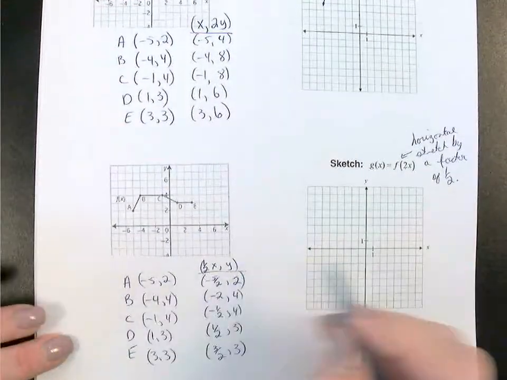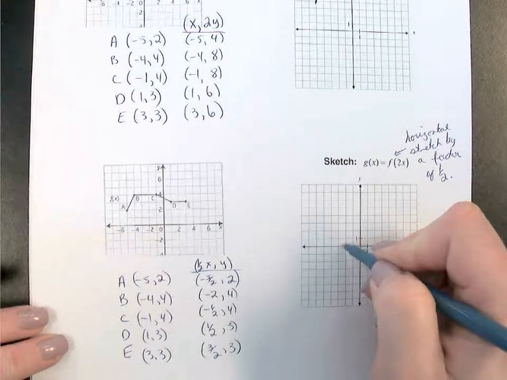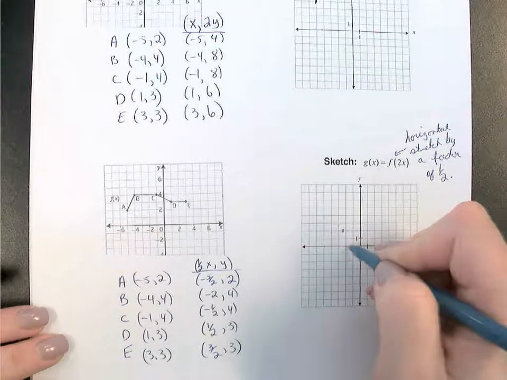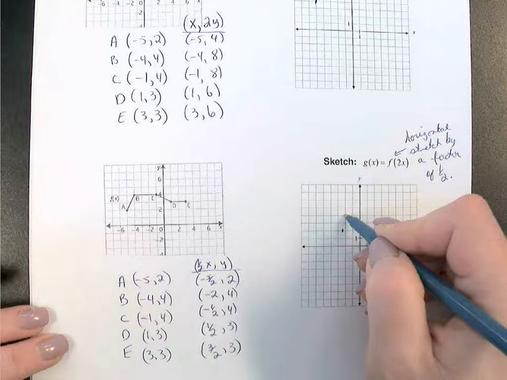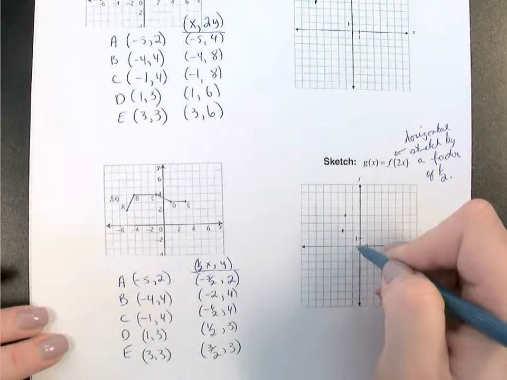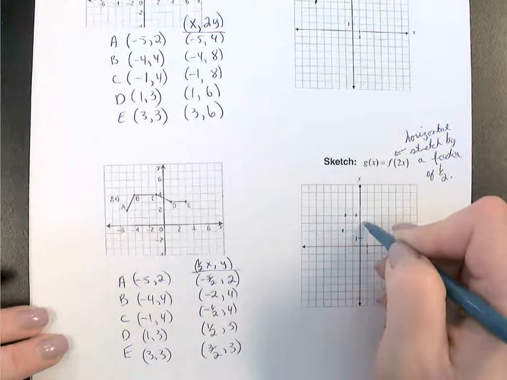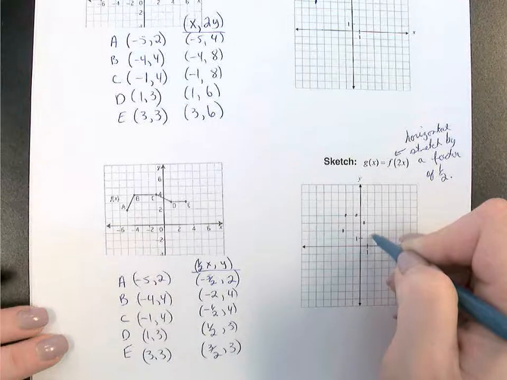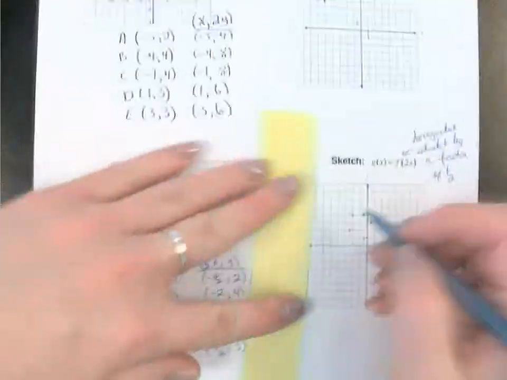Now I'm ready to plot those points. So negative 5 over 2 is negative 2.5, and up 2. Negative 2 and 4. Negative 1/2 and 4. 1/2 and 3. And then 3 over 2, of course, is 1.5 and 3. And then I'm going to connect those points.